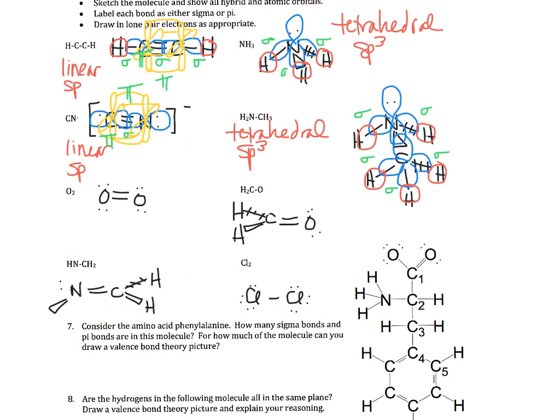Let's look at oxygen. So here oxygen has 3 regions around it, a double bond and 2 lone pairs. That means its electron domain geometry, or its electron geometry, will be trigonal planar. Trigonal planar geometries involve 120-degree angles apart from the 3 different domains, which means that we're going to use sp2 hybrid orbitals on the oxygen.